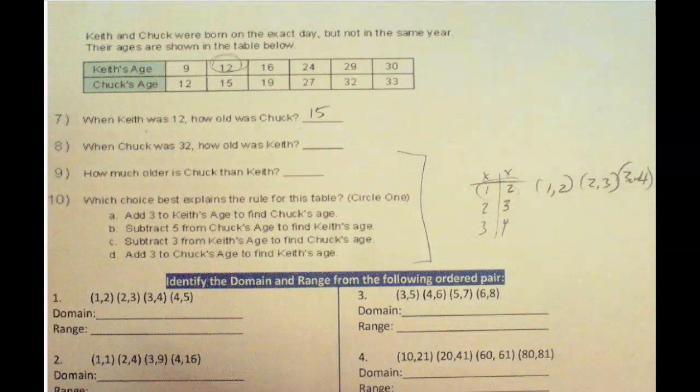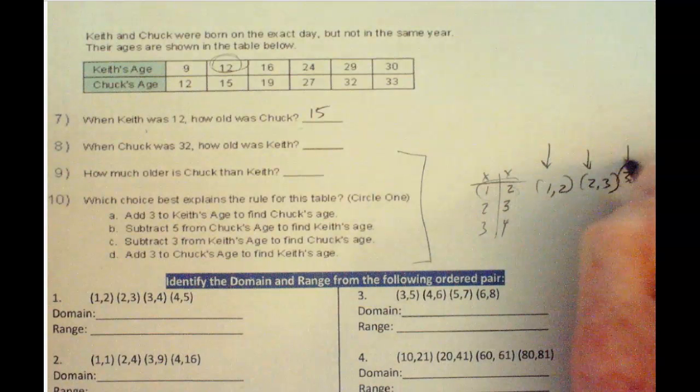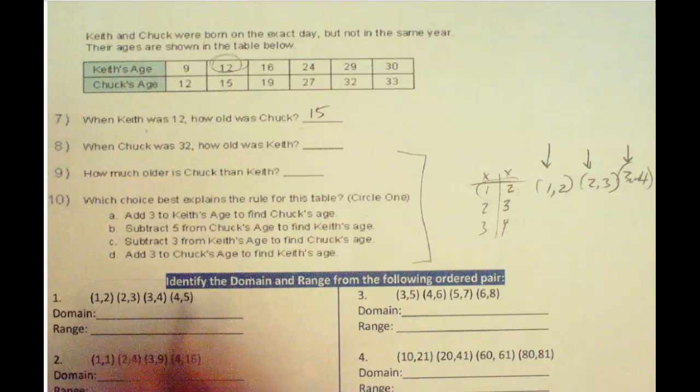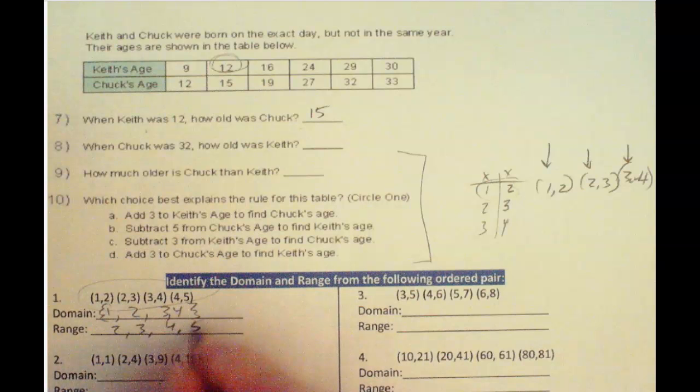Well, we could do the same thing down here. We could also identify the domain and range. This would be the domain. The X value is the domain. So the domain in these ones down here is going to be 1, 2, 3, and 4. And usually we put those in little brackets or some parentheses of some kind. And then the range is going to be the Y value. It'll be 2, 3, 4, and 5. I'm the worst parenthesis or bracket maker ever.